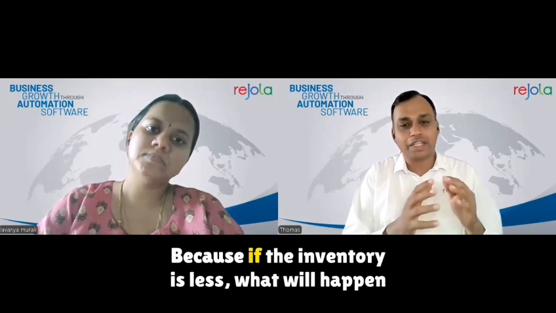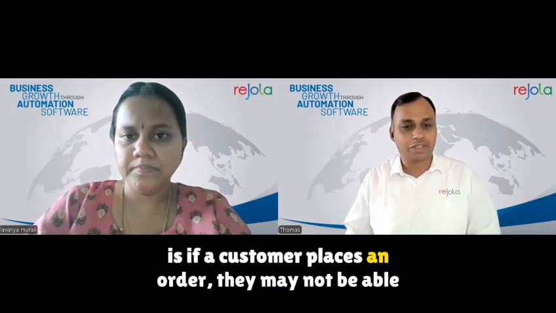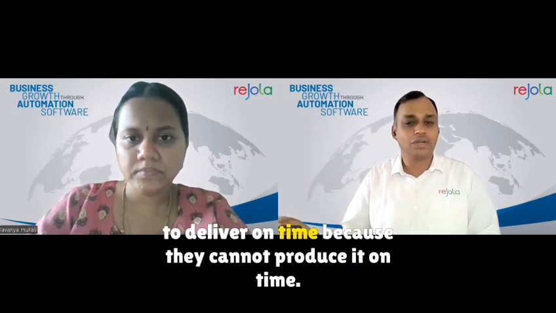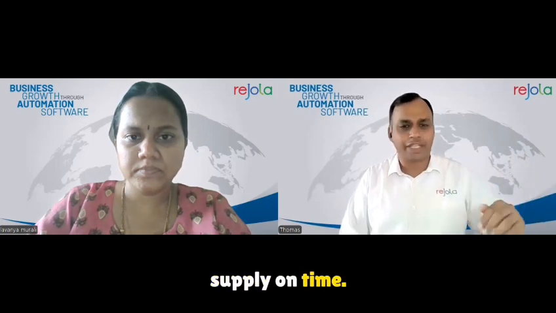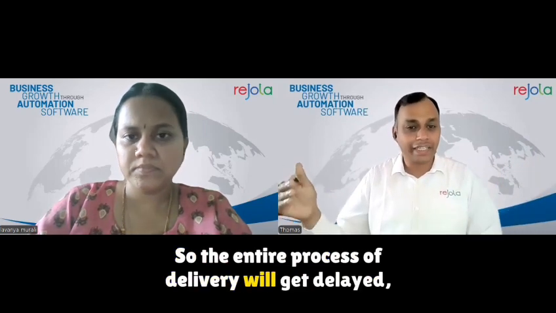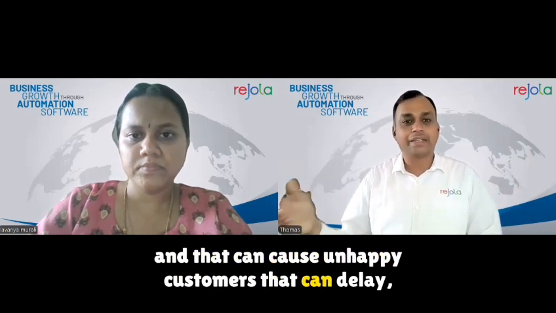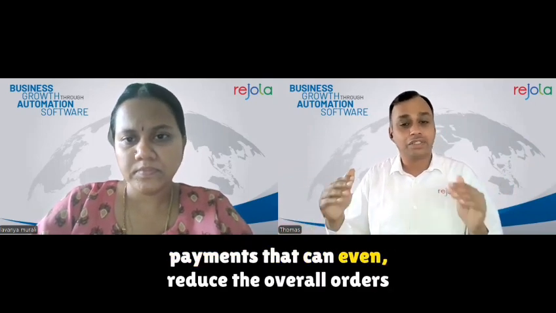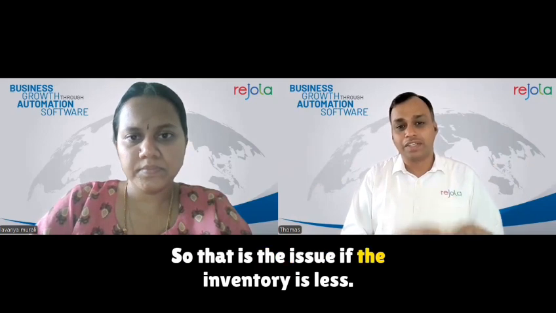Because if the inventory is less, what will happen is if a customer places an order, they may not be able to deliver on time because they cannot produce it on time. And maybe the suppliers of the raw materials cannot supply on time. So the entire process of delivery will get delayed, and that can cause unhappy customers, that can delay payments, that can even reduce the overall orders that the organization receives. So that is the issue if the inventory is less.